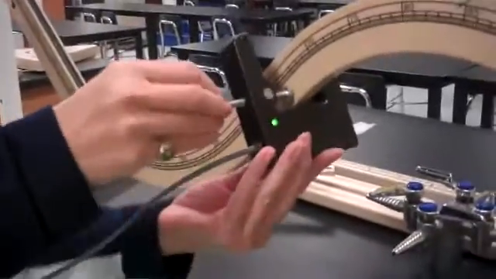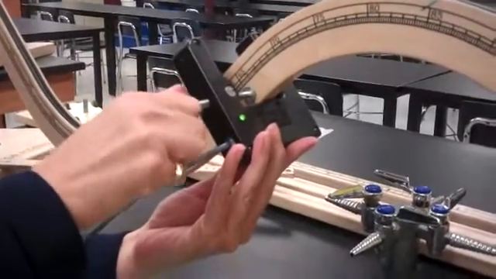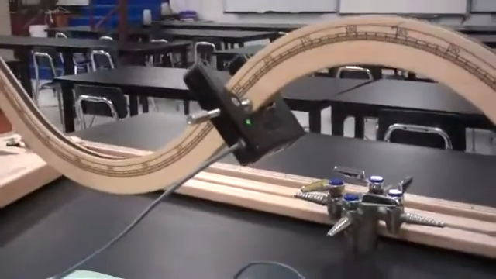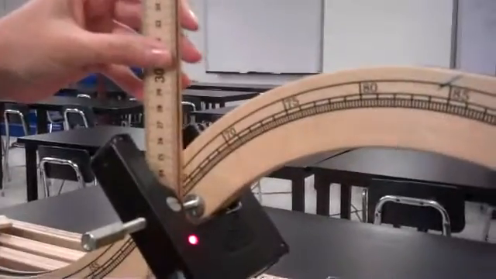Okay, now I'm going to move the photo gate to position 4, which is 65 centimeters. We'll measure it. The height is 25.5 centimeters.